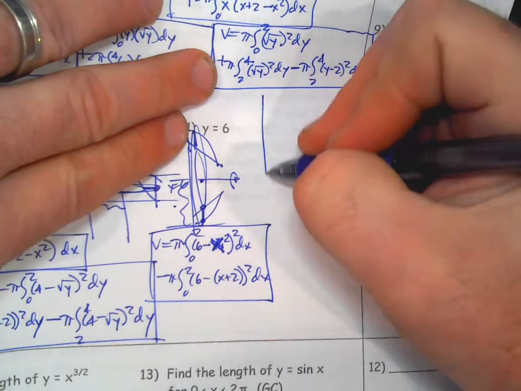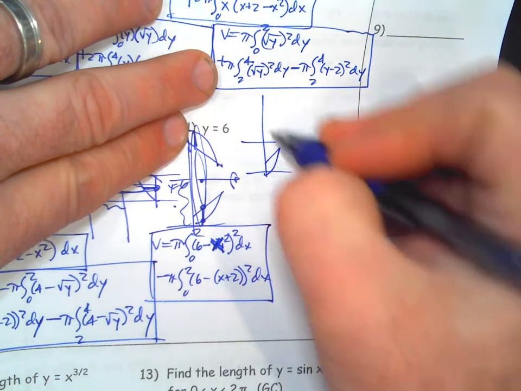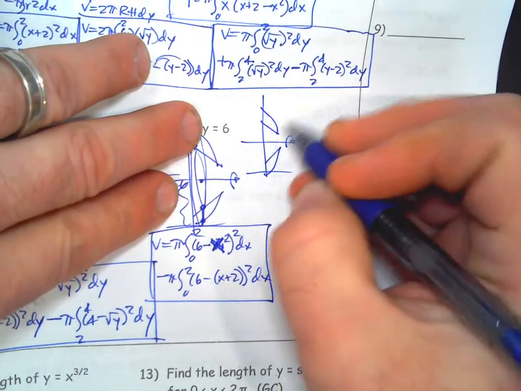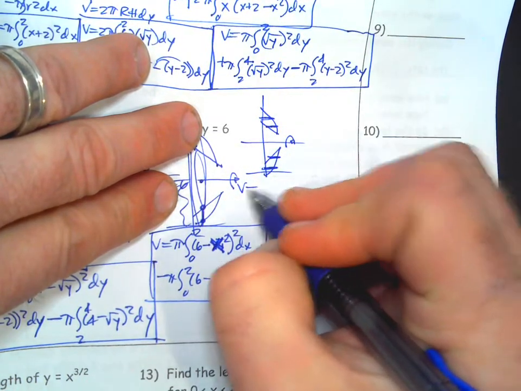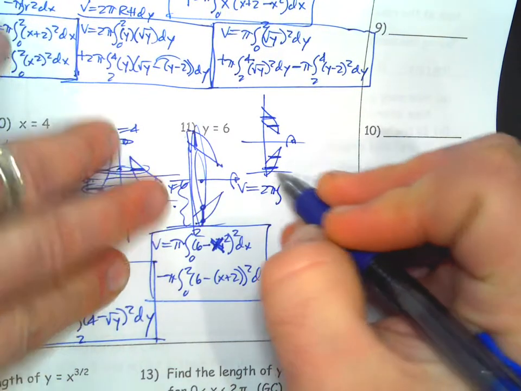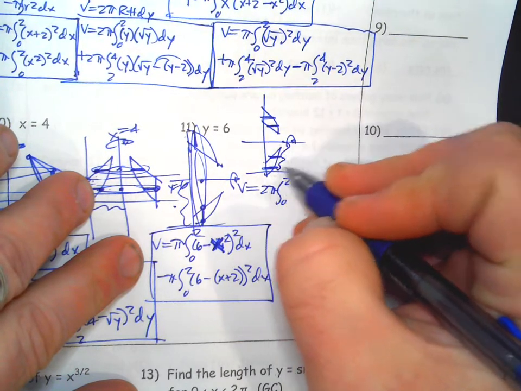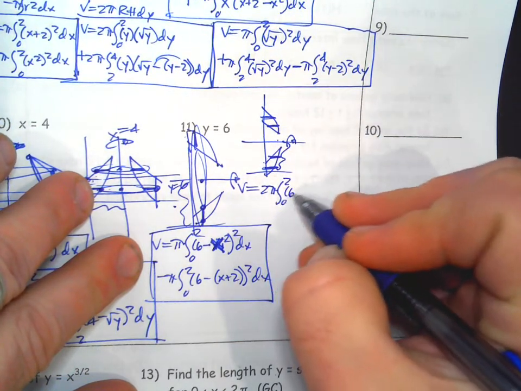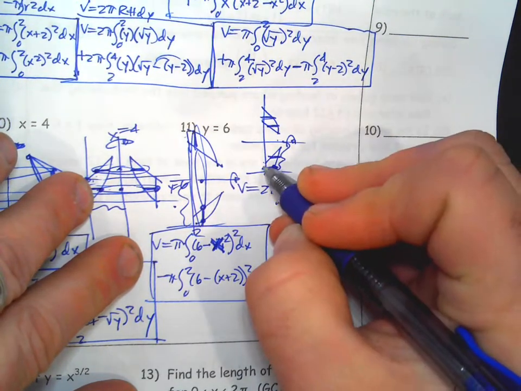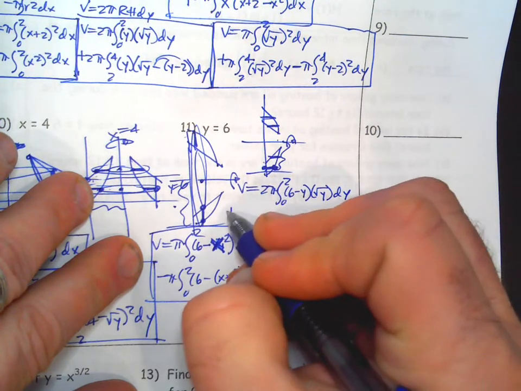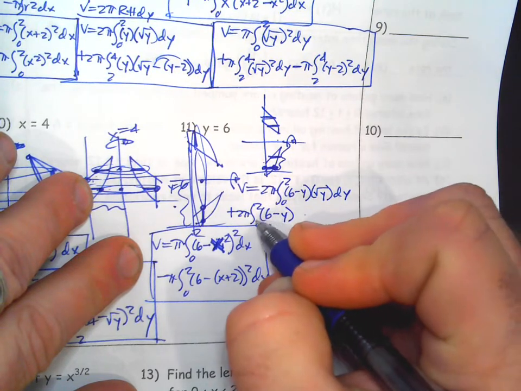And then if we do horizontal slices, we're going to get shells. We're going to have two different sets of shells. So we're going to get 2 pi, and we're going to go 0 to 2, and the radius is y top minus y bottom, and it's going to be 6 minus y. The height is x right, square root of y, minus x left, which is 0, dy, plus 2 pi, 0 to 2. The next ones have the same radius, 6 minus y, but going 2 to 4.